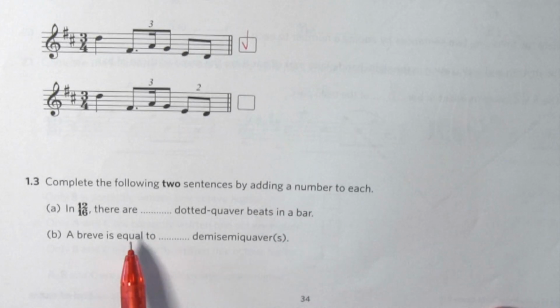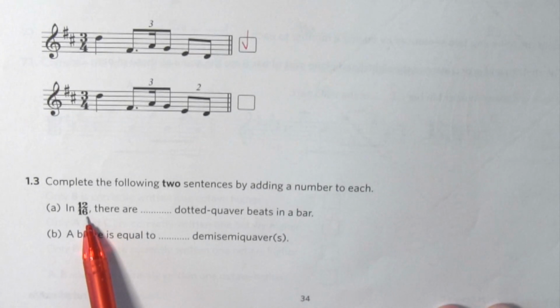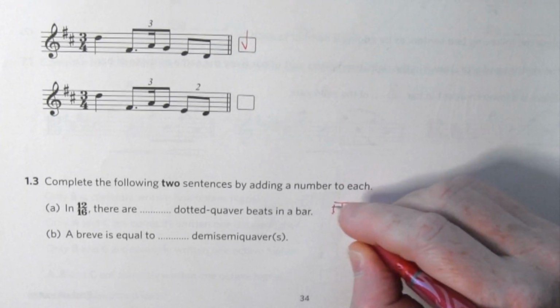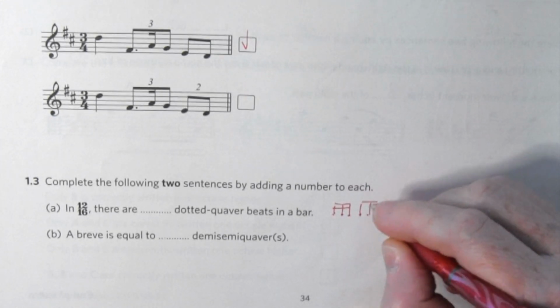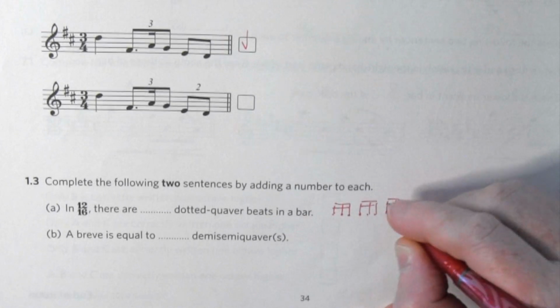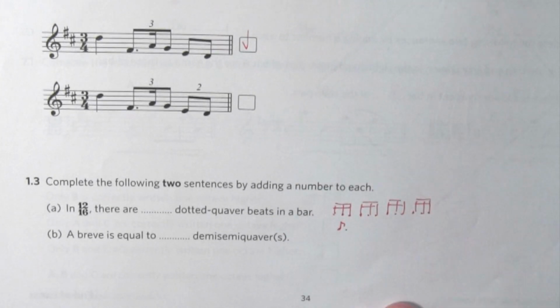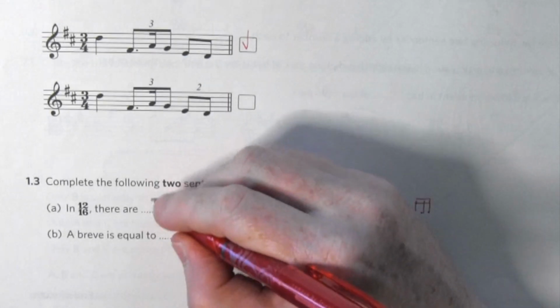We need to complete the 2 sentences by adding a number. In 12/16 there are how many dotted quavers? So we have 3 semiquavers per movement, and we have 4 movements. So 1, 2, 3, 1, 2, 3, 1, 2, 3. Each of them is a dotted quaver, so we've got 4 of them.